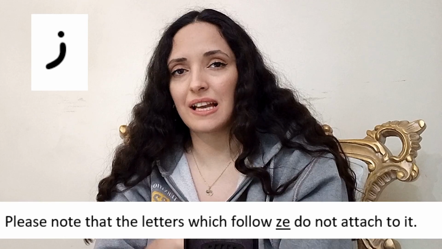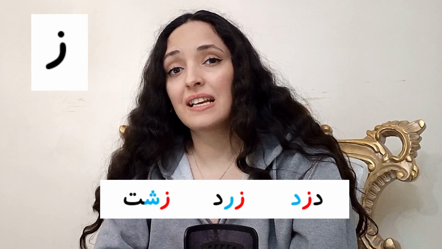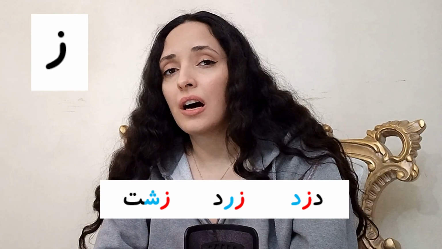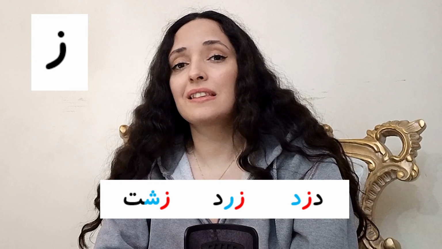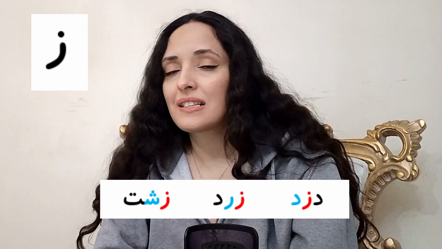Look at these examples. Dozd, zard, zesht. As you can see, the letter dal, re, and shin didn't attach to the letter z.